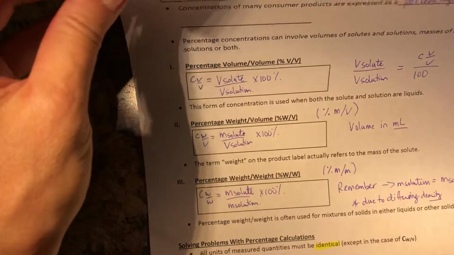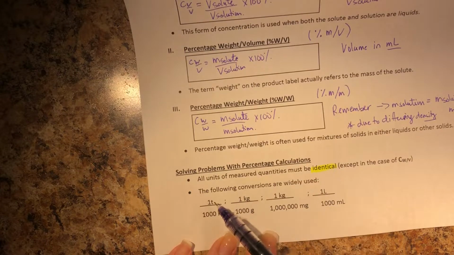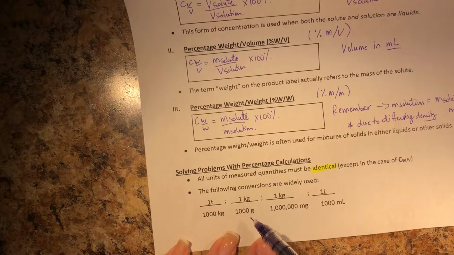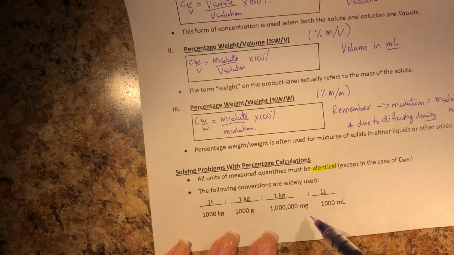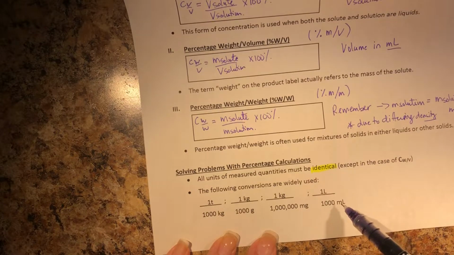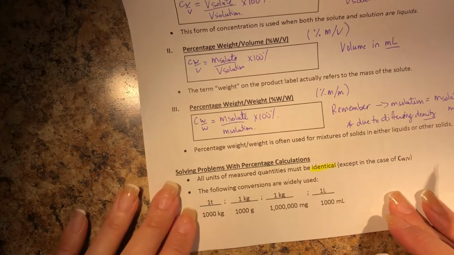Some handy conversions, and we'll most often see these: a ton is equal to 1,000 kilograms, a kilogram is equal to 1,000 grams, a kilogram is also equal to 1,000,000 milligrams, and a liter is equal to 1,000 milliliters. Those are some useful conversions when we are doing these questions.